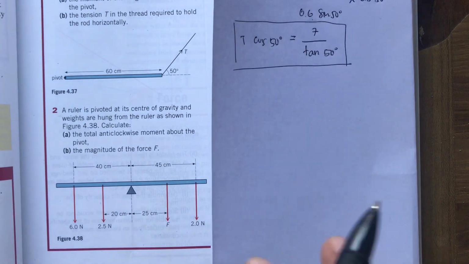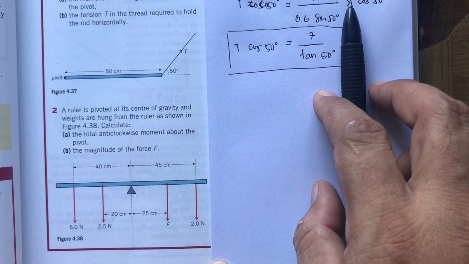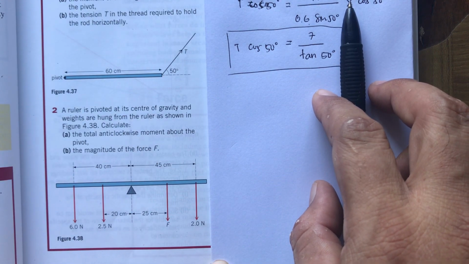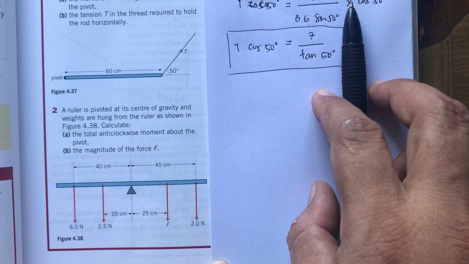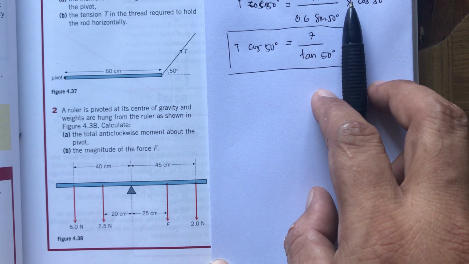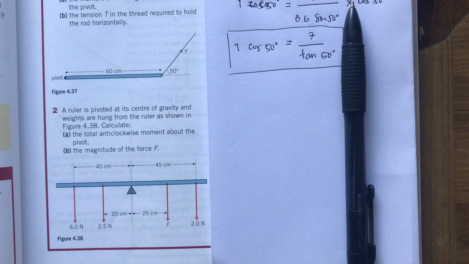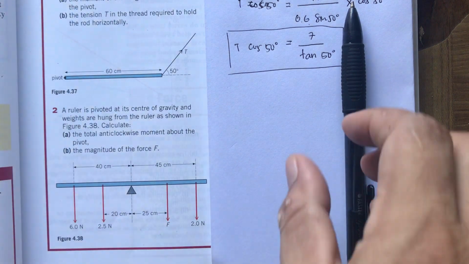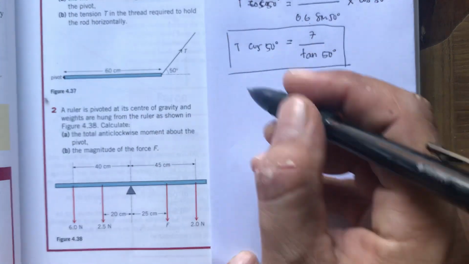A ruler is pivoted at its center of gravity, and weights are hung from the ruler as shown in figure 4.38. Calculate A and B. A is the total anti-clockwise moment about the pivot. And question B is the magnitude of the force.